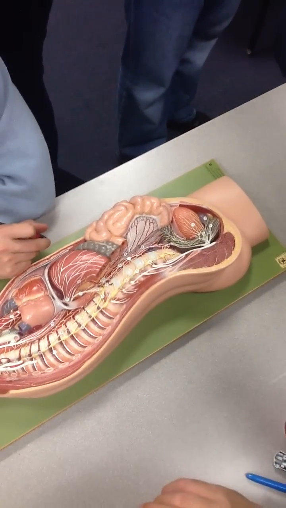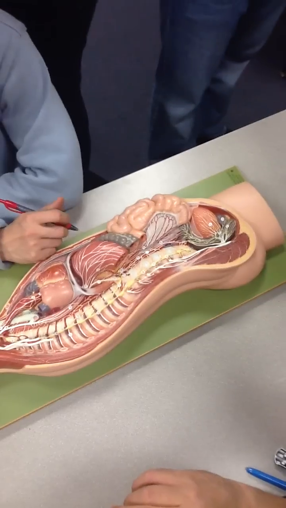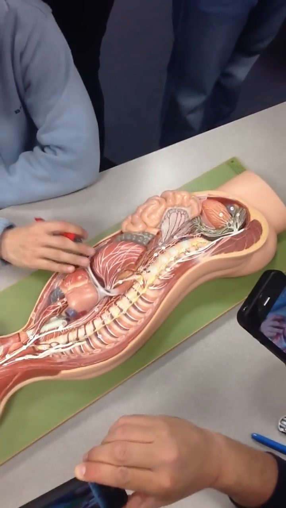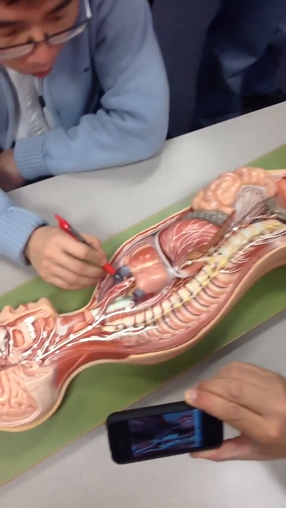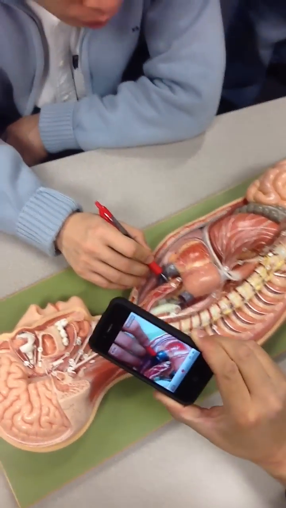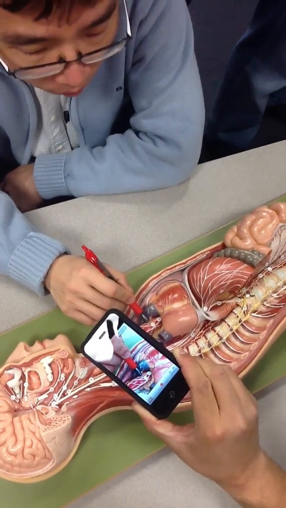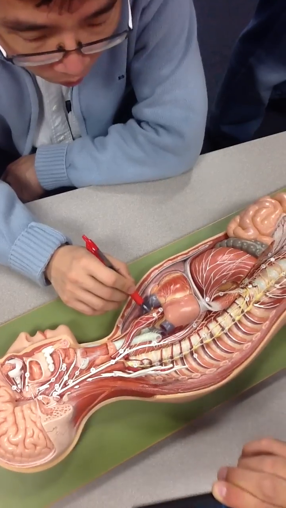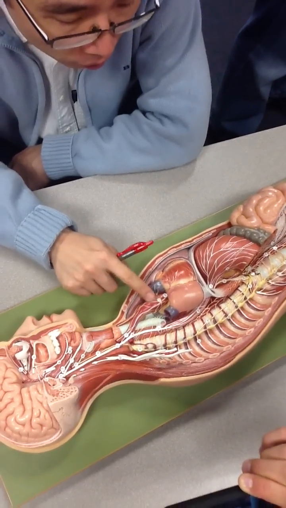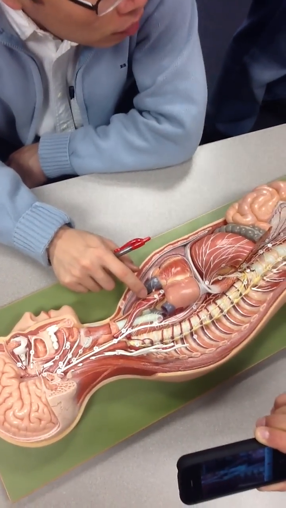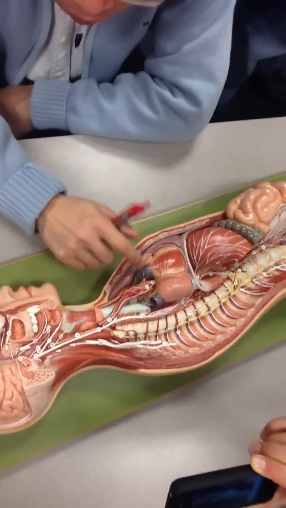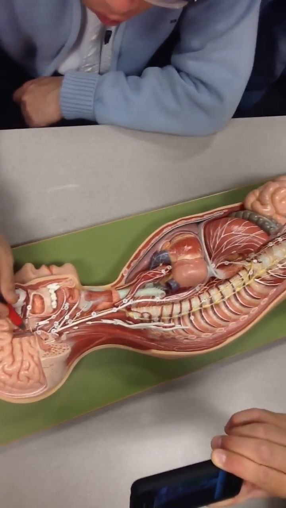Something a little extra is number 25. You see number 25 right here? That is the cardiac plexus. You'll notice that this one is yellow, so this is the sympathetic nerve. Then you can see another yellow here with the artery.